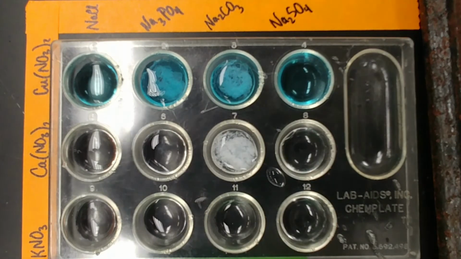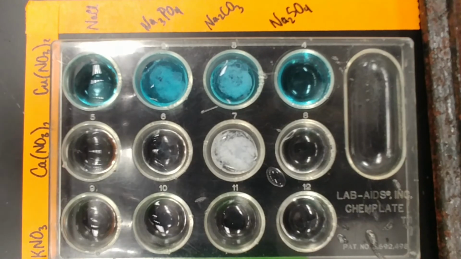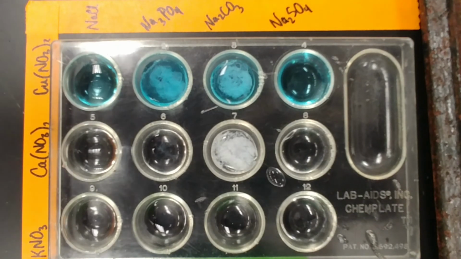And there we go. Kind of shield the top lighting so you can see a little bit better. So we are looking for which combinations of reagents are giving us a solid, some kind of precipitate.